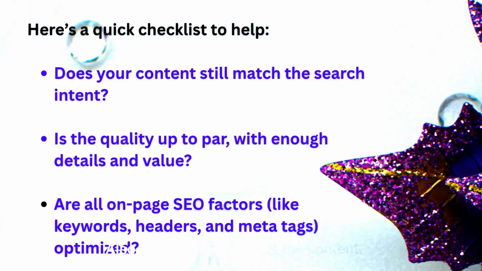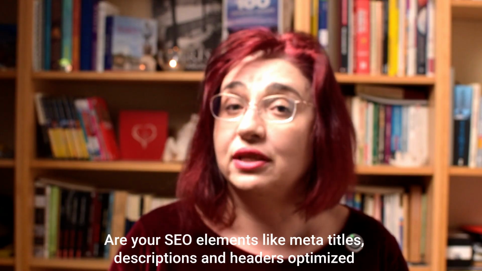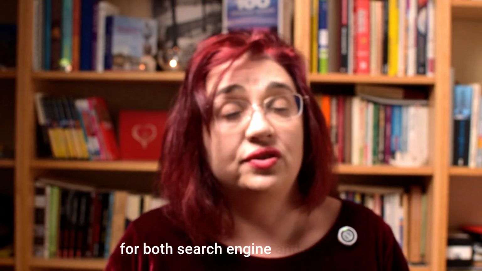Also, assess the quality of the content. Is it still relevant, comprehensive, well written, skimmable, and visually appealing? Then, perform an on-page SEO audit. Are your SEO elements like meta titles, descriptions, and headers optimized for both search engines and users?